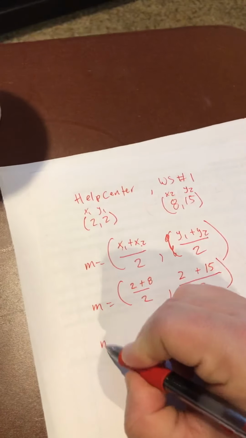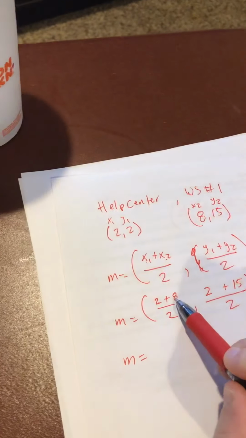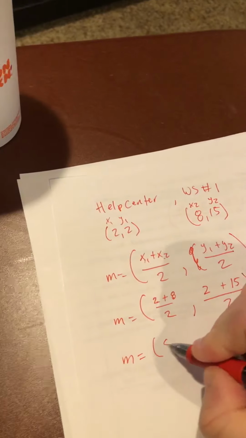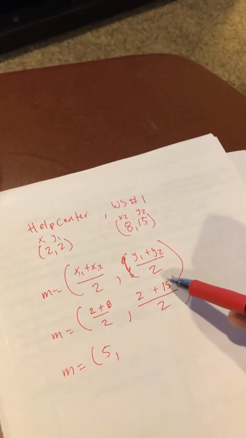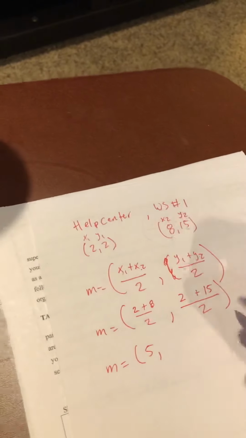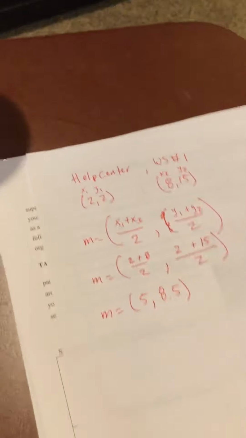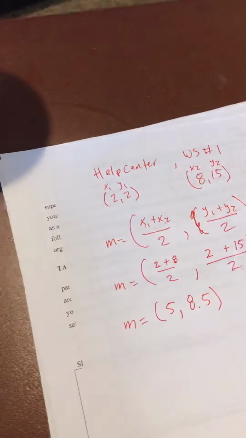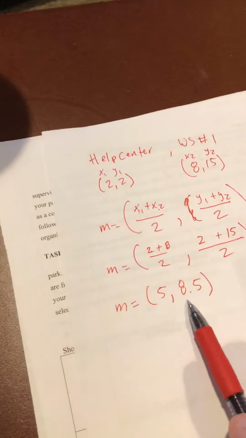So my midpoint is 2 plus 8 is 10. 10 divided by 2 is 5, comma, 2 plus 15 is 17. 17 divided by 2 is 8.5. And again, the midpoint from the help center to water slide number 1 coordinate is going to be 5, 8.5.